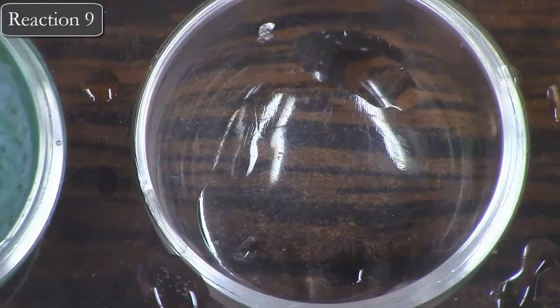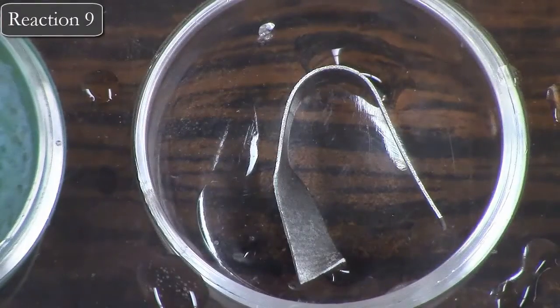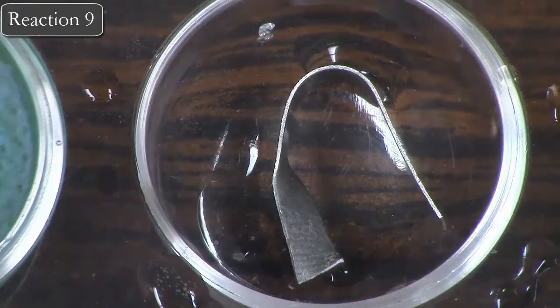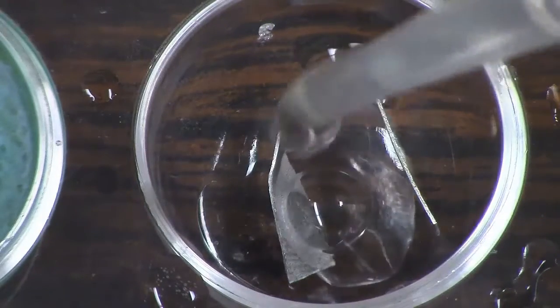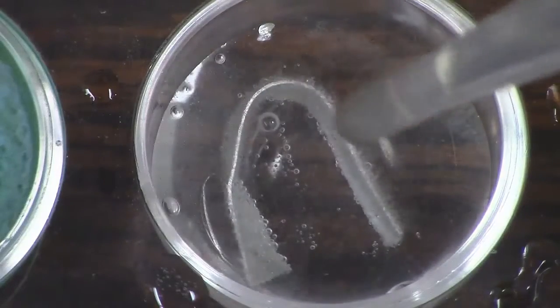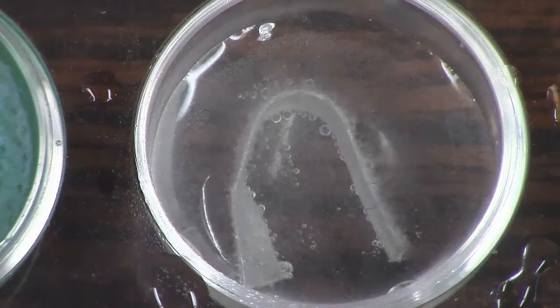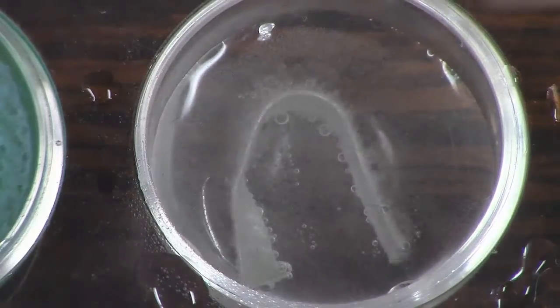All right, now reaction number 9. So in reaction 9, we're taking a small piece of solid magnesium ribbon, and then right there, we are adding a few drops of nitric acid into that same spot on the well plate. All right, so this is looking pretty aggressive.